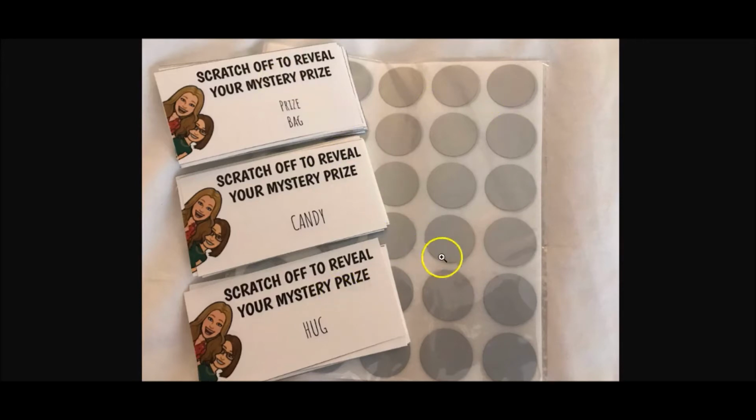I purchased these scratch-off stickers from Amazon, and I'll show you a link to that in a second. They're simple stickers that go over the prize you have listed right here. The recipient just scratches it and reveals their prize.